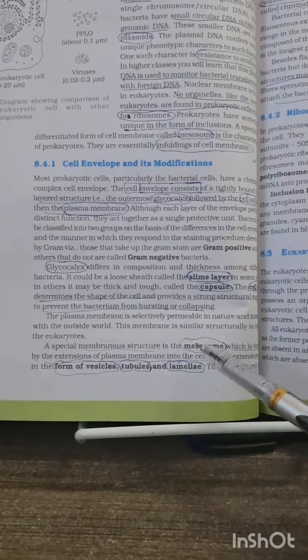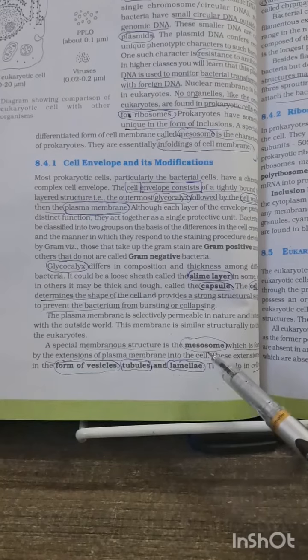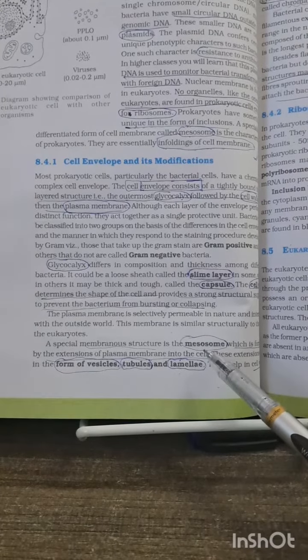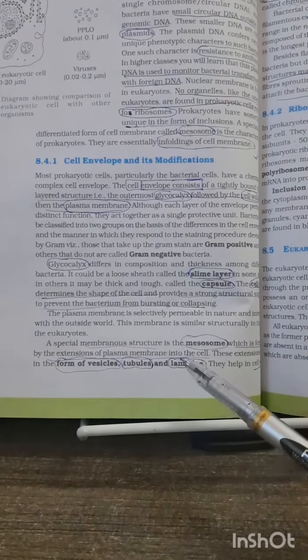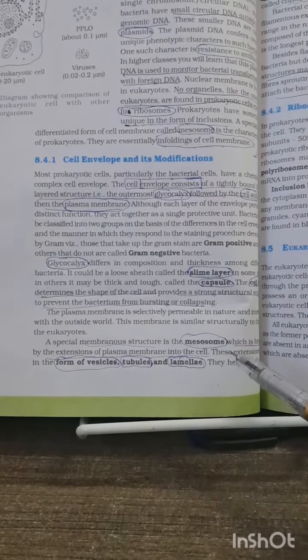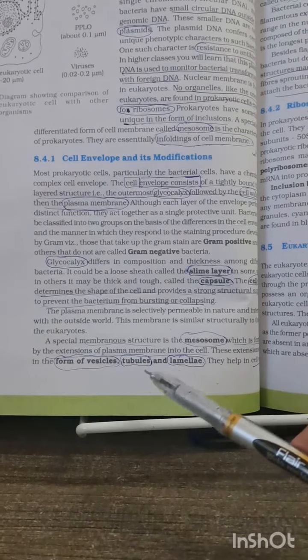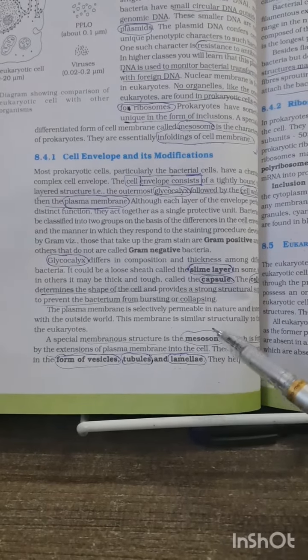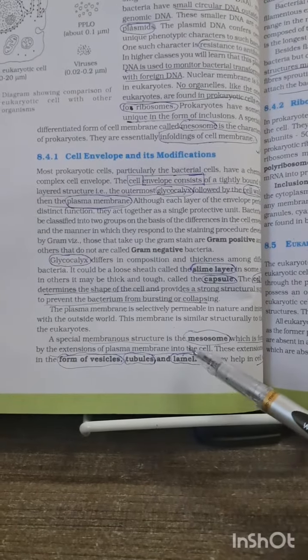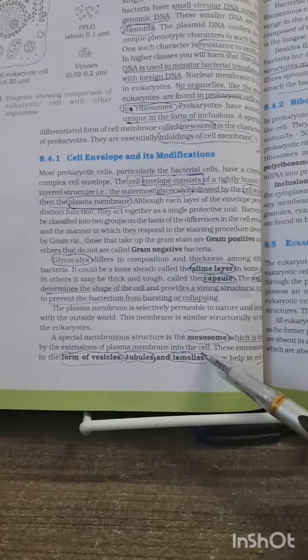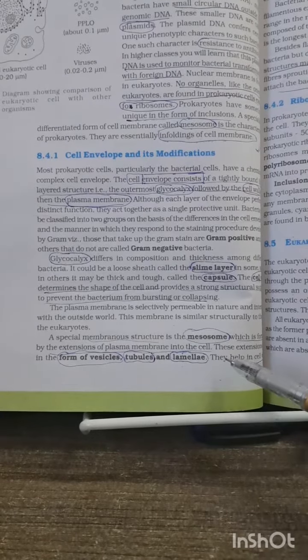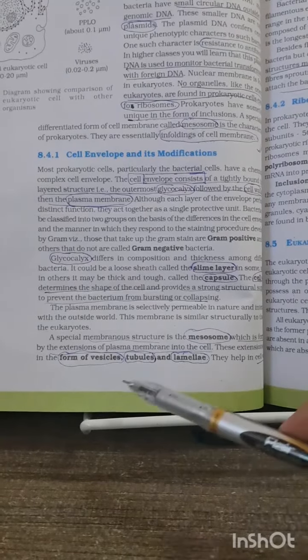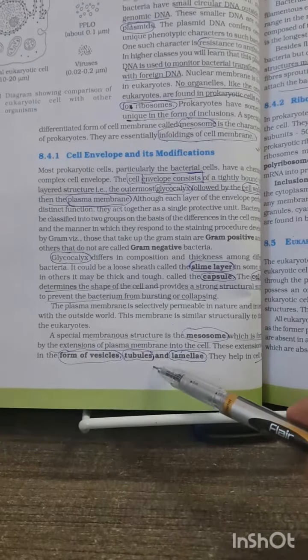Now, about mesosome, I have already told you, and this is very important about mesosomes. They have been asking for years. Mesosome is a membranous structure, as I have already told you in the last video, which is formed by the extension of the plasma membrane, you have to remember, and into the cell. Mesosome is into the cell, not out of the cell. You have to remember this thing also, because this is important, and you might get confused in an exam-like situation. The extensions are in the form of vesicles, tubules, and lamellae.